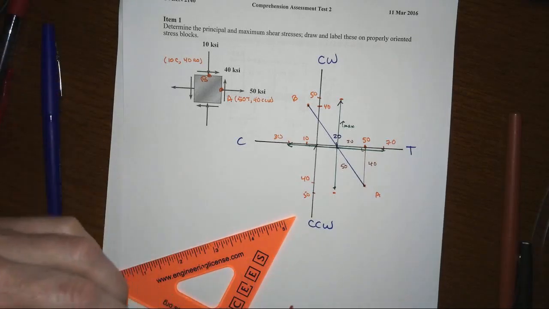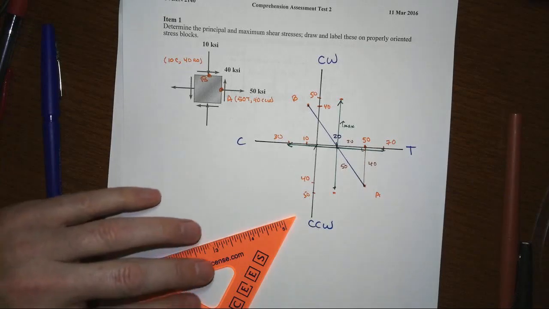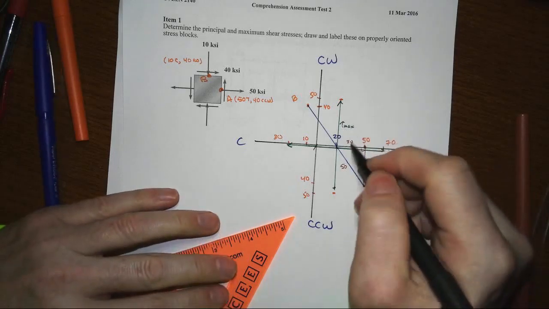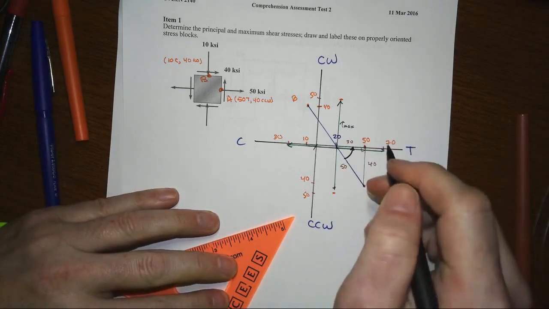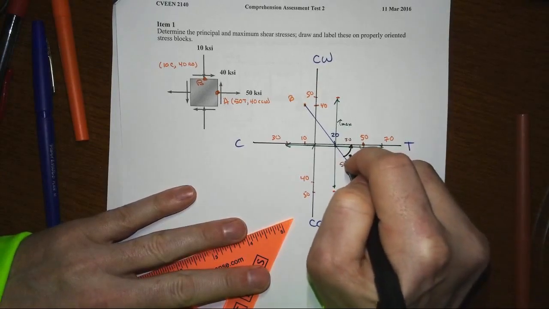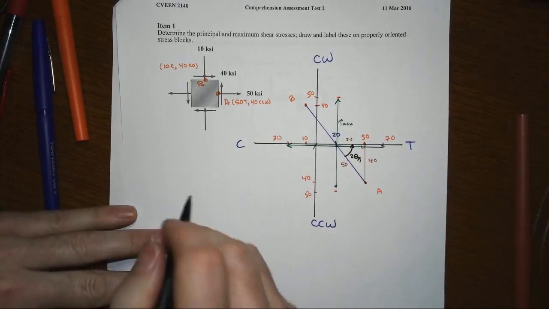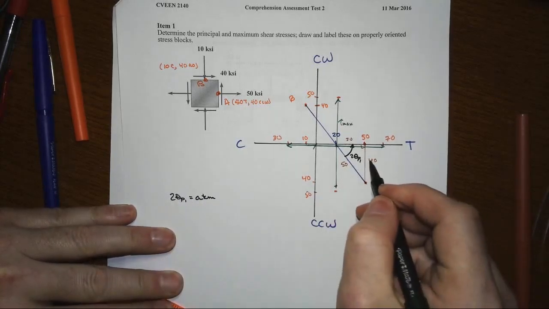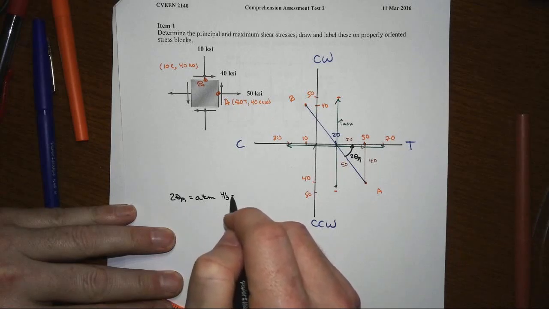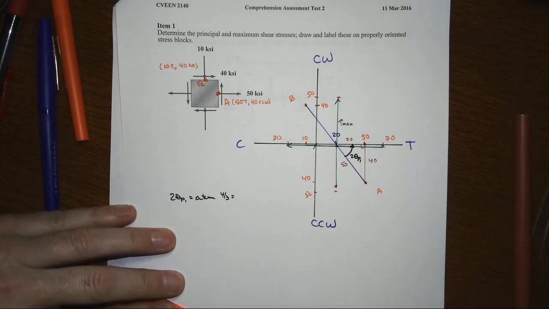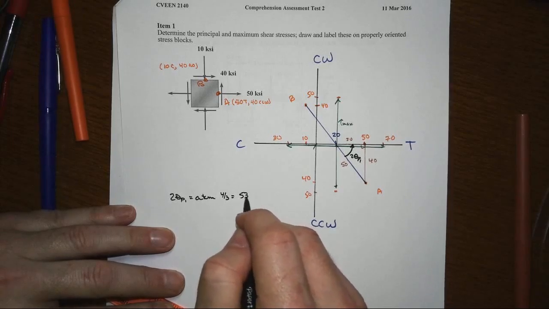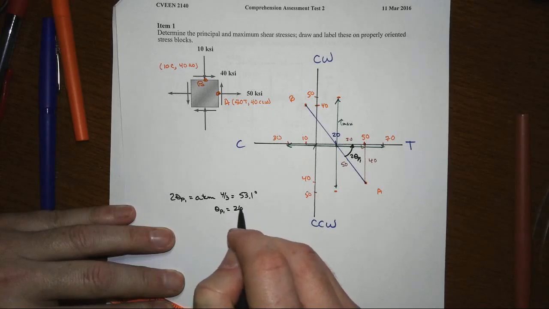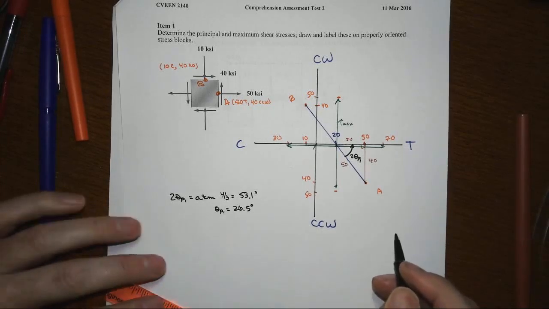We just got to get these in properly oriented stress blocks. So let's go find out what those are. From point A, if we go counterclockwise, we'll get to our first principal stress. So 2 theta P1 will equal arc tan of opposite over adjacent, so 4/3, and that would be 53.1 degrees about. So theta P1 would equal 26.5 and change for that first one.